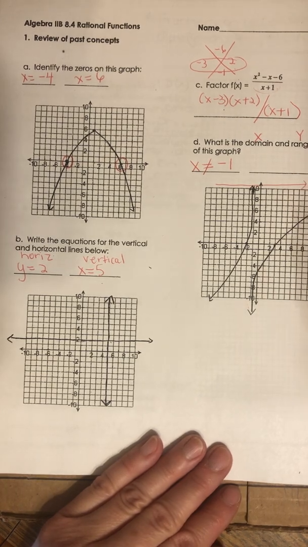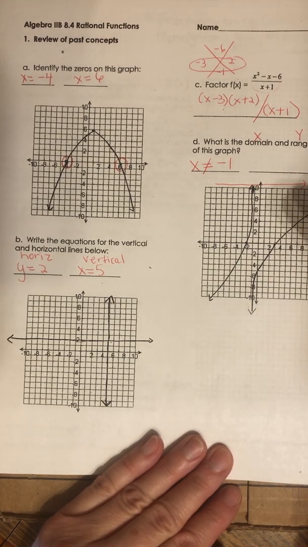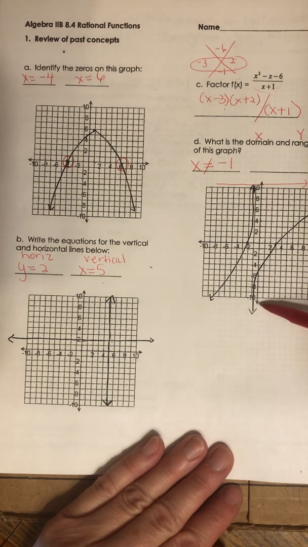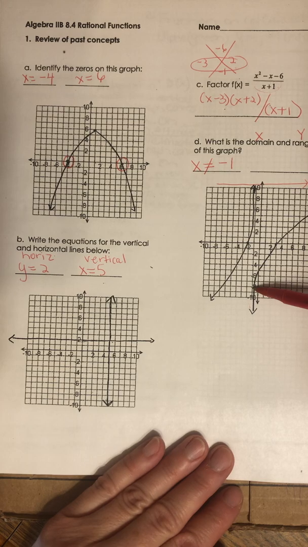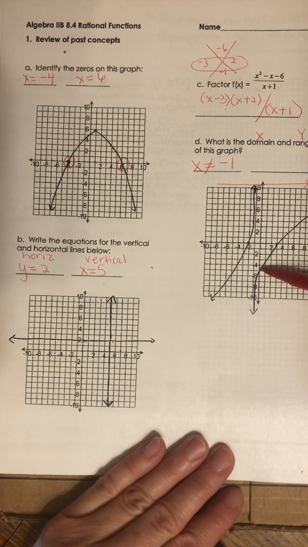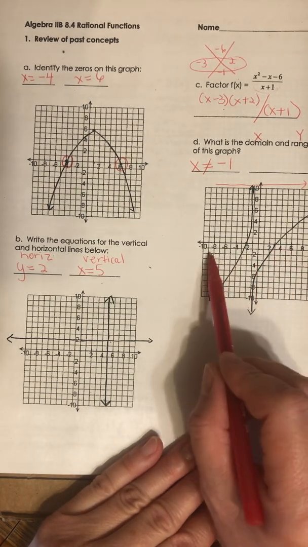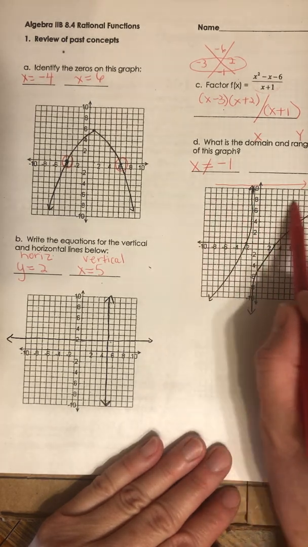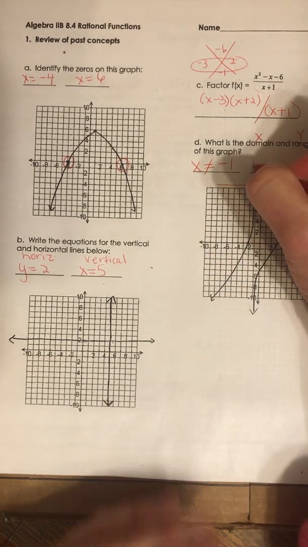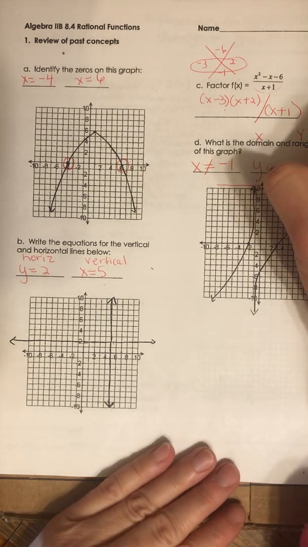Let's look at the range. Let's go bottom to top, since range is the y's and the y's go vertically. Take a look for each y. Here's where y is -10. There's a point on the graph, meaning there's an x. At -8, there's a point. -6, there's a point. And as I go up, for each y, there is a point on the graph or an x. And so I'm going to say y is all real numbers.